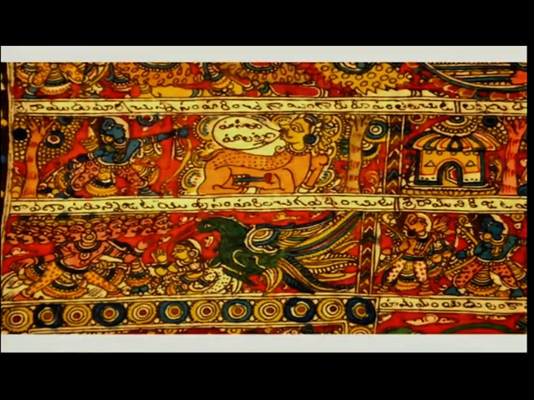But here the speech bubble is coming out from the character, and there are certain words written there that clearly tell us what he is uttering. So that is something which is very different here.